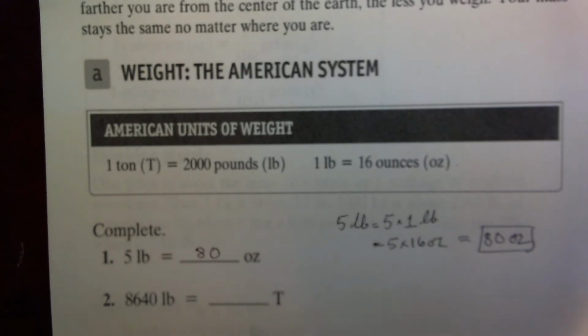In exercise 2, we are supposed to convert 8,640 pounds into tons. Again, we begin by writing this as 8,640 pounds equals 8,640 times 1 pound.